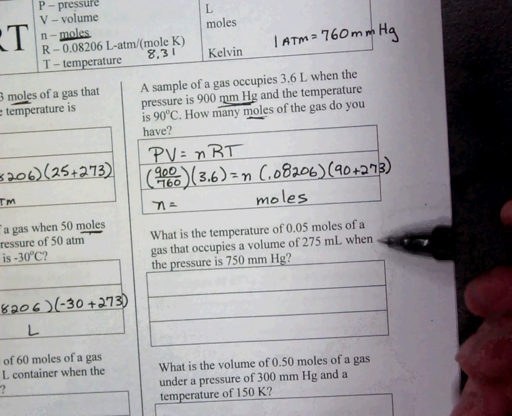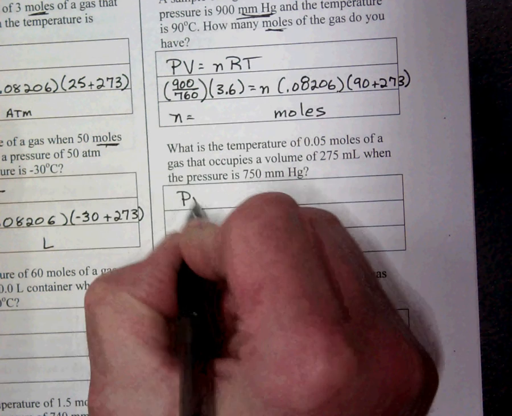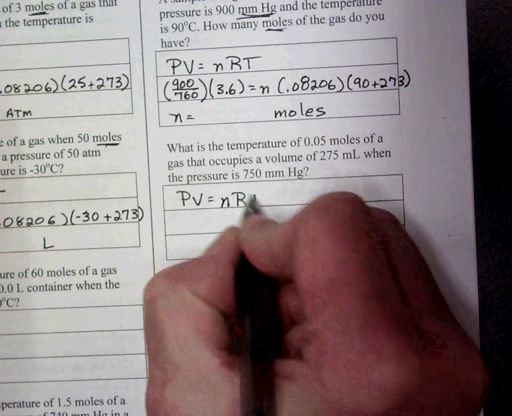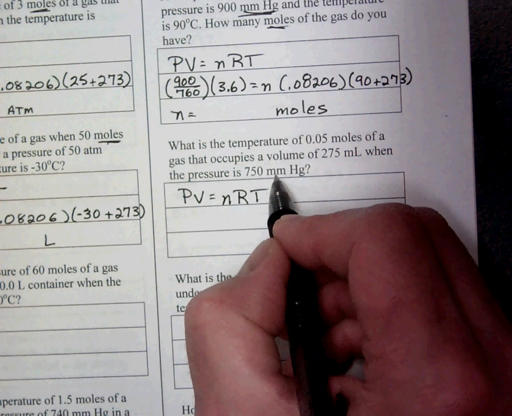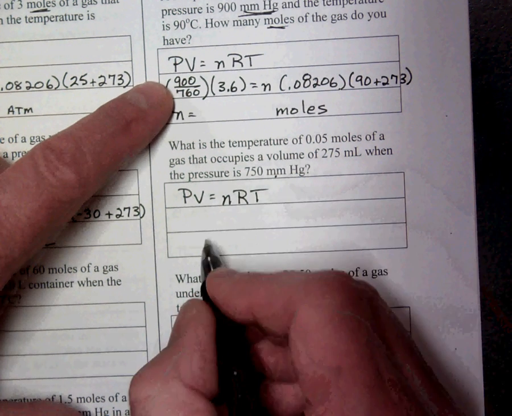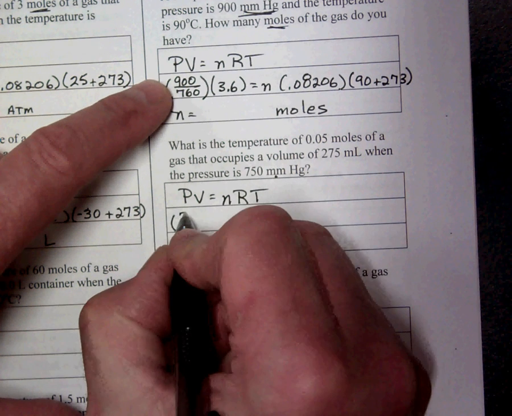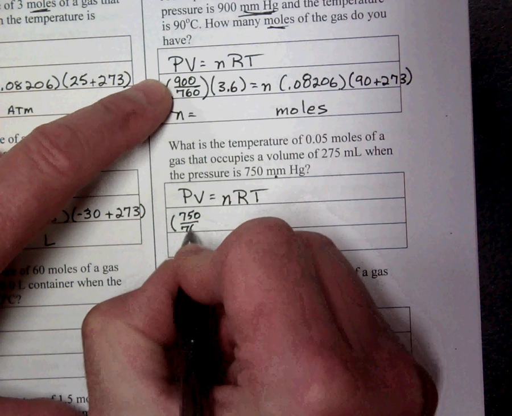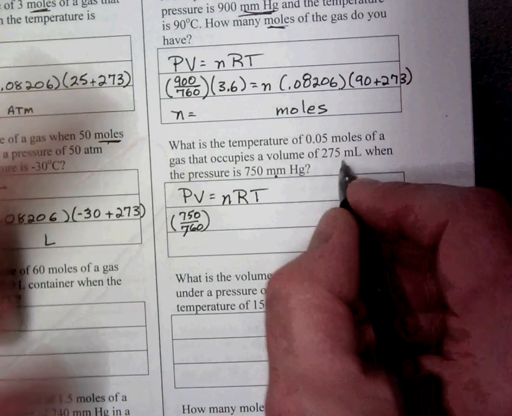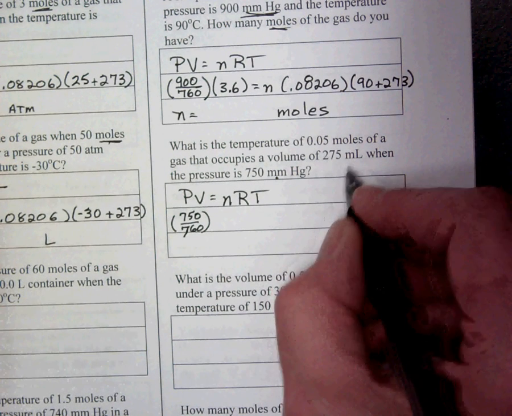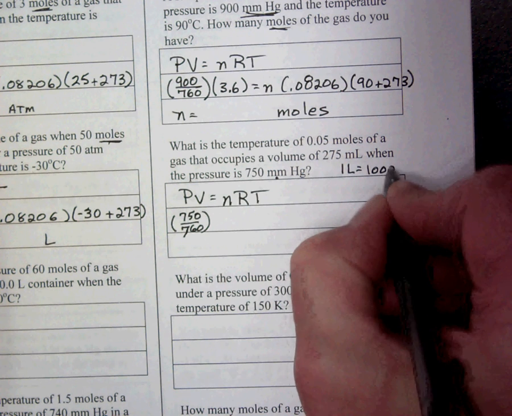Well, let's look. We've got a pressure, let's go and write it down. We know that's going to be our equation for this lecture, right? We've got a pressure in millimeters of mercury. Well, remember from this one up here, anytime you see millimeters of mercury, you're going to divide it by 760. My volume's not in liters, but I have milliliters. Remember that 1 liter is equal to 1,000 milliliters.